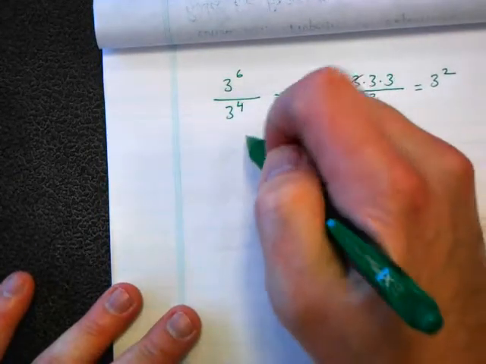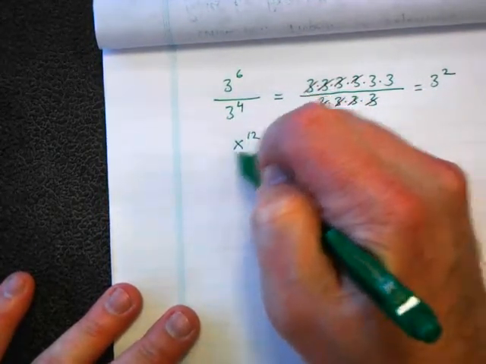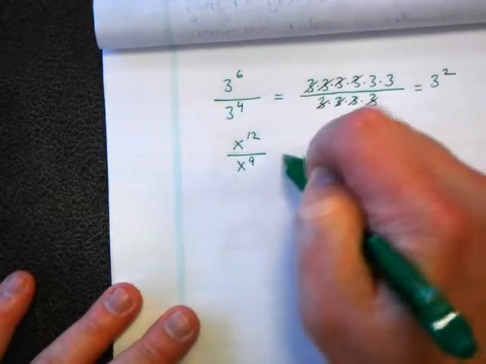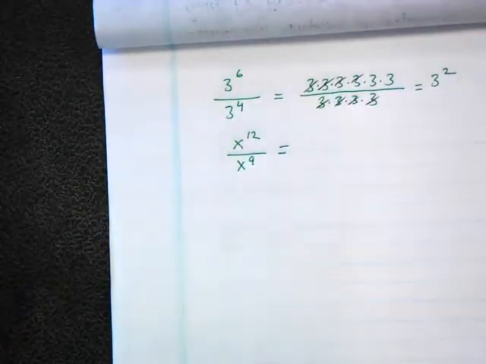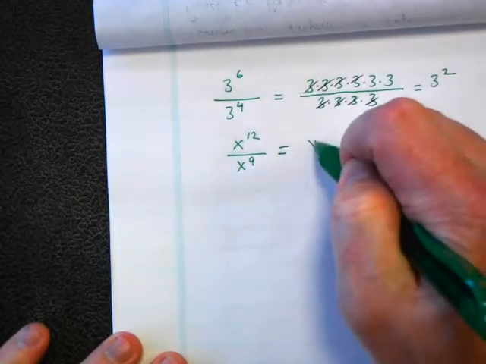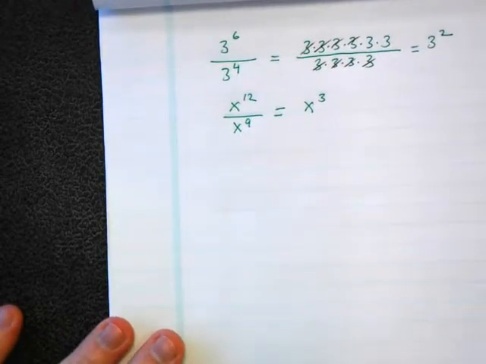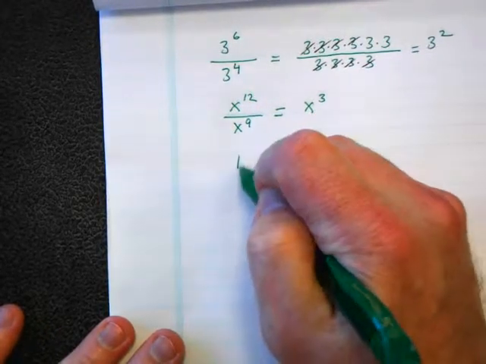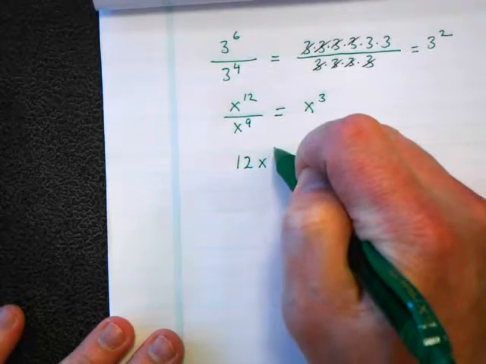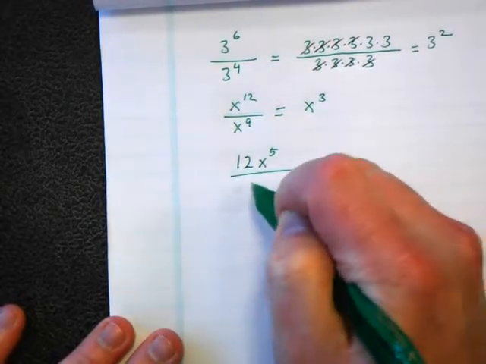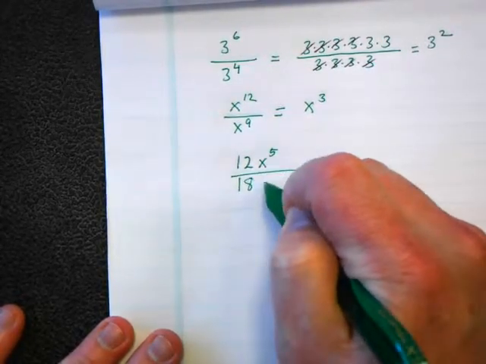You might have x to the 12 divided by x to the 9. You would tell me that x to the 12 divided by x to the 9 is x cubed. Okay. What if we had 12x to the 5th divided by 18x squared?